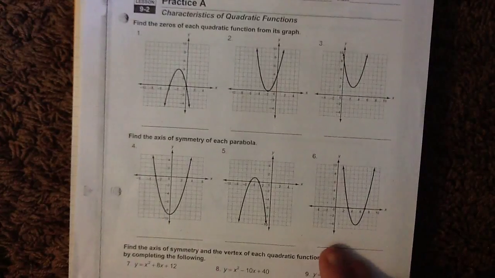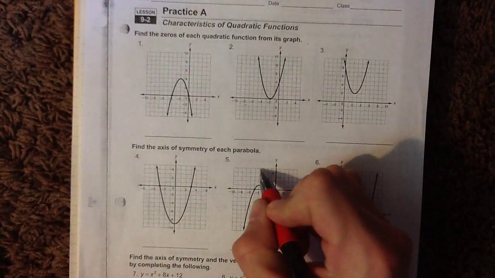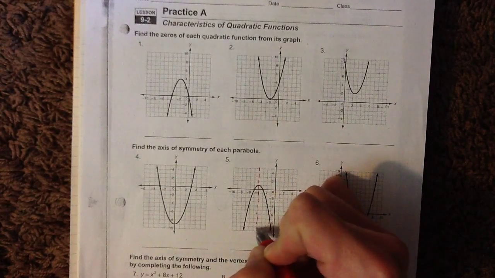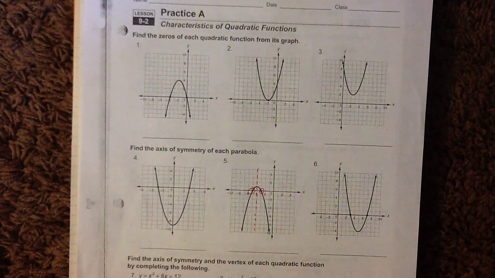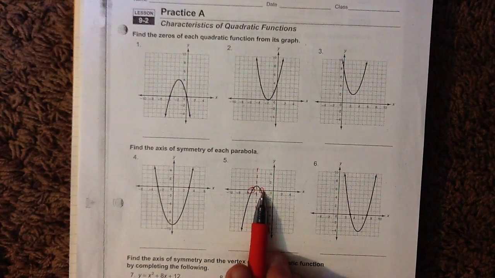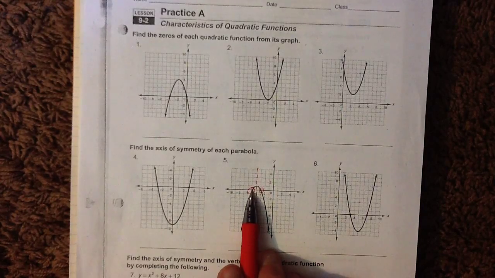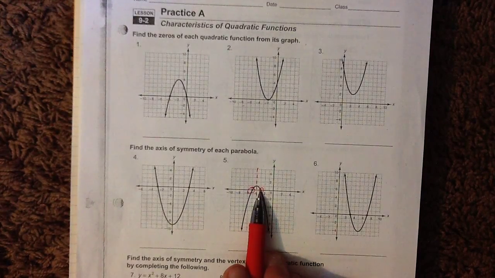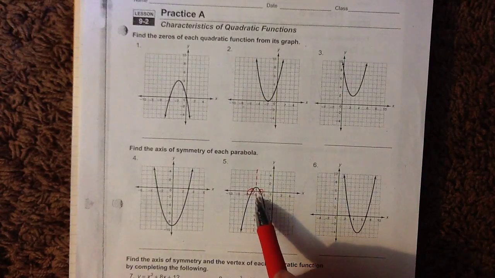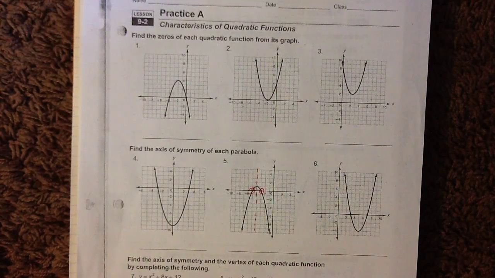One of the assignments I gave out here, we can kind of see a few of them. This one, for example. We can see that this parabola has two zeros. You may not be able to see on the video from here, but that's located at -5 and -3. And its axis of symmetry, the imaginary line that would cut it into perfect halves, goes right through where x is -4. So two zeros at -5 and -3, and an axis of symmetry at -4.